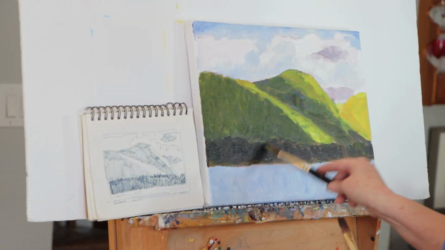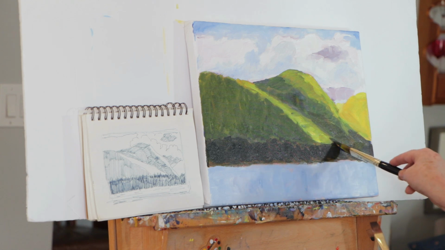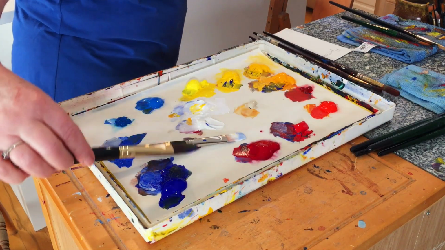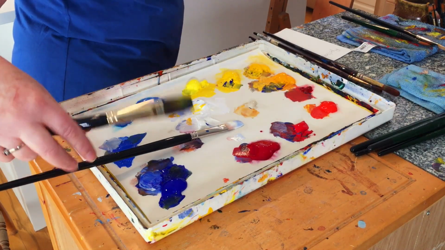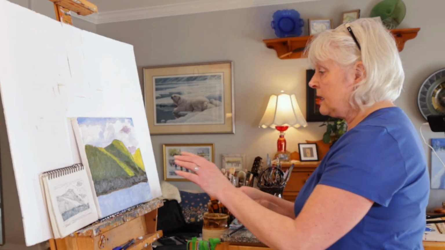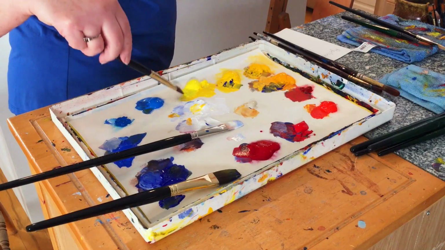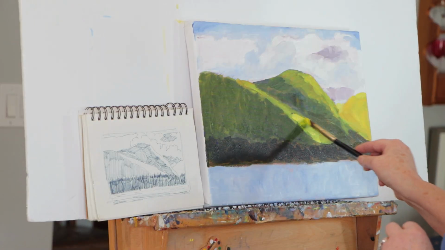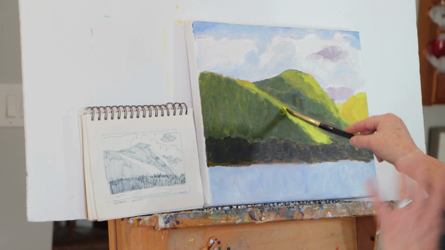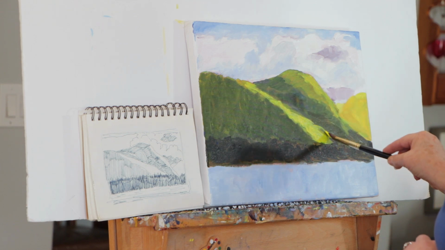While I'm working in this background area, I'm just going to set this brush on my palette for now and load a fresh brush. So I'm just going to bring it over here, move that over. Okay, so this one is hydrated. I'm going to start to work in this area. The first thing I want to do is lighten this slope. So now this is just yellow light added directly to my canvas.